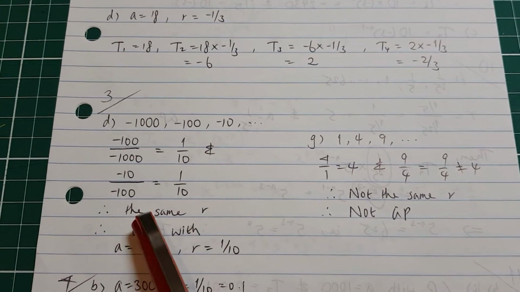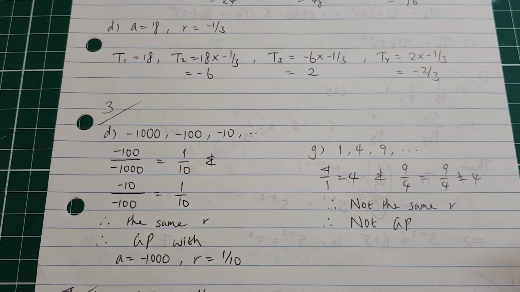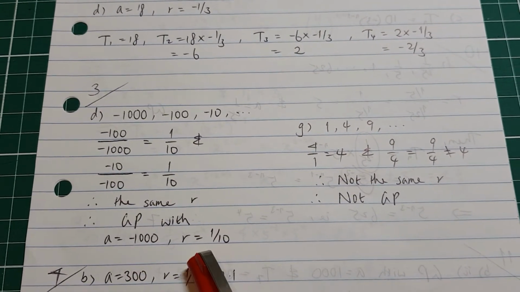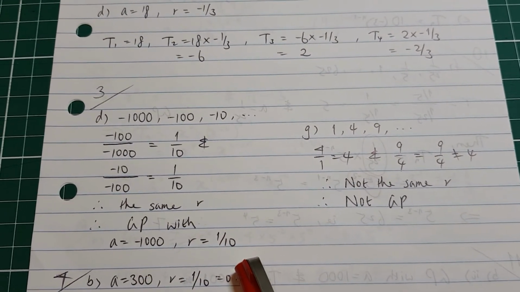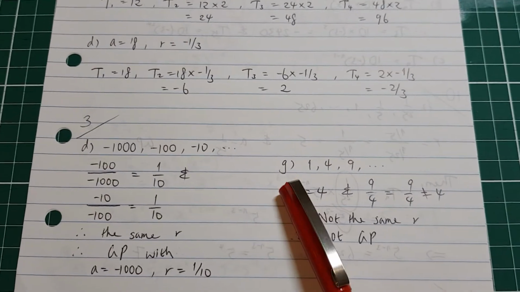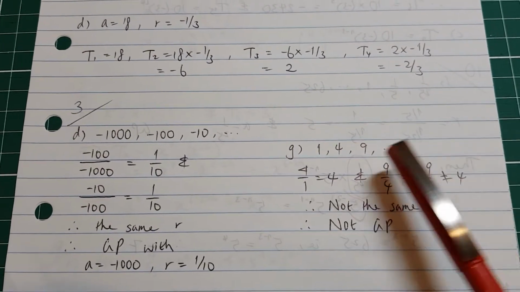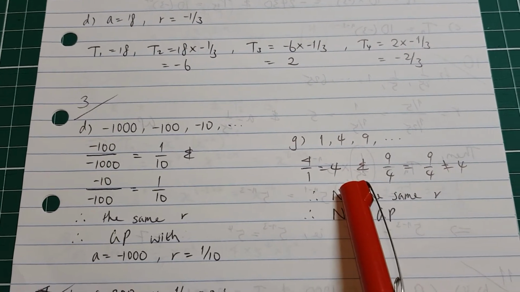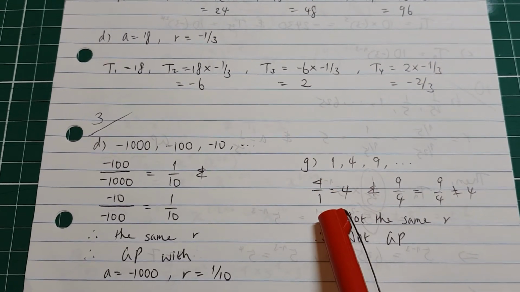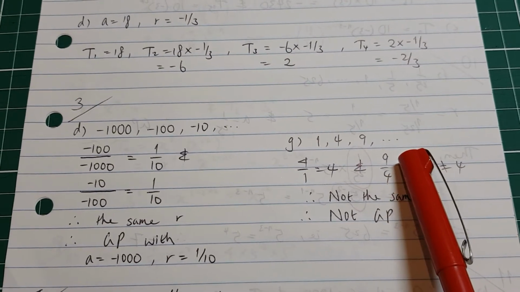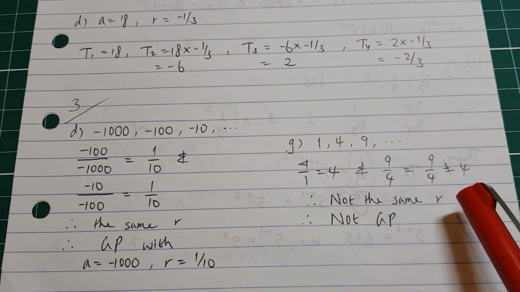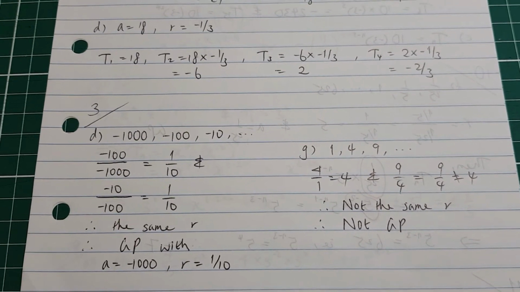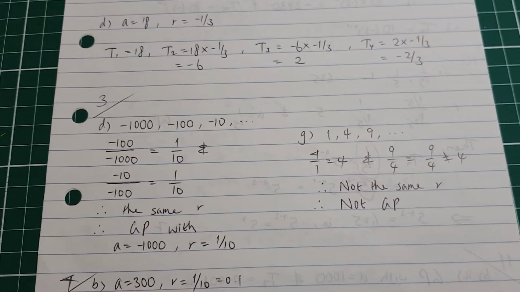So hence it forms the same ratio. Hence it's a GP, with the first term being negative 1,000 and the common ratio is 1/10. Okay. Part G, if you have a look at the ratio, it's 4 between T2 and T1, and between T3 and T2, it's 9 on 4, which is clearly not the same as 4. Hence, this is not the same ratio, hence not a GP.